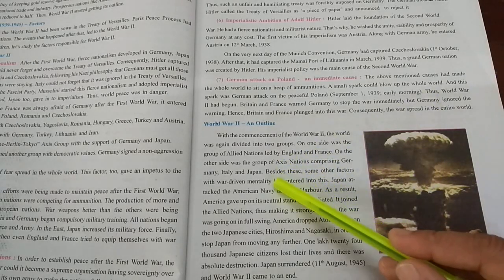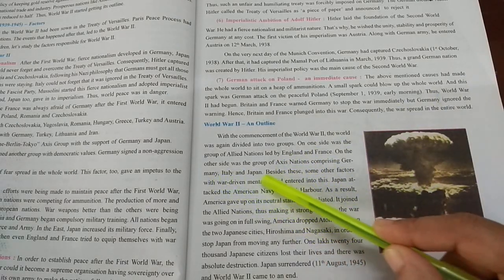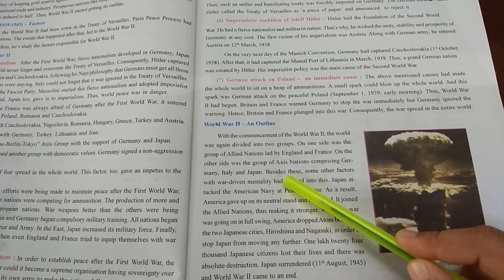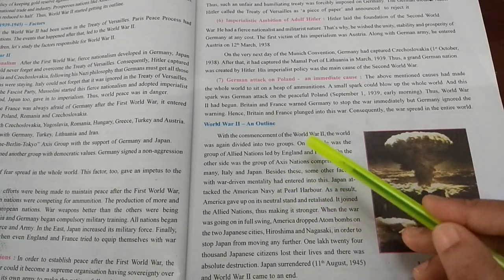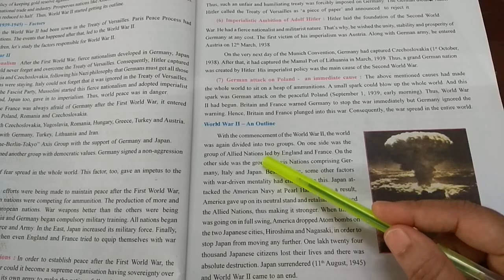Students, in the beginning of the chapter we saw fascism, Nazism as well as militarism in Japan. And from there we know how the seeds for World War II had started spreading. That is how these 3, Germany, Italy and Japan, are on the side of the Axis, whereas England and France are on the side of the allied nations.